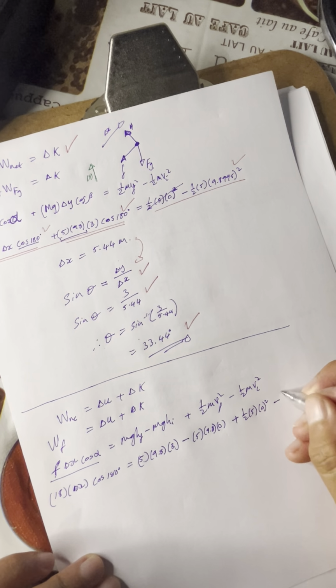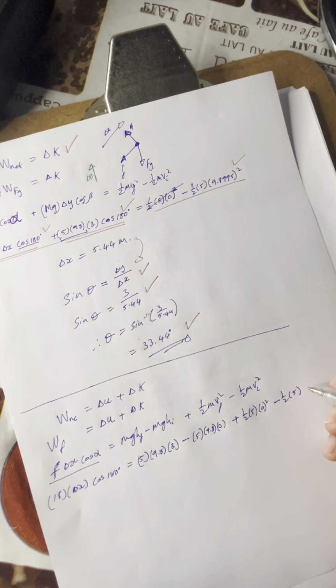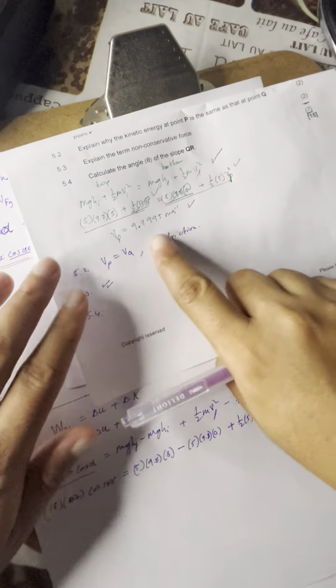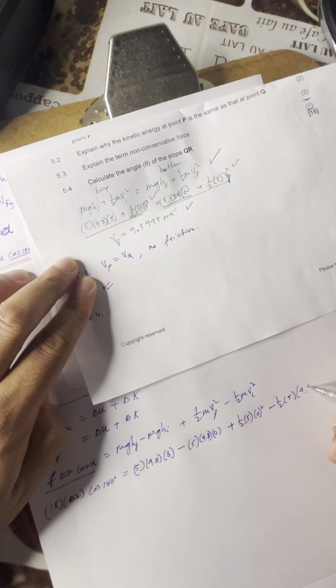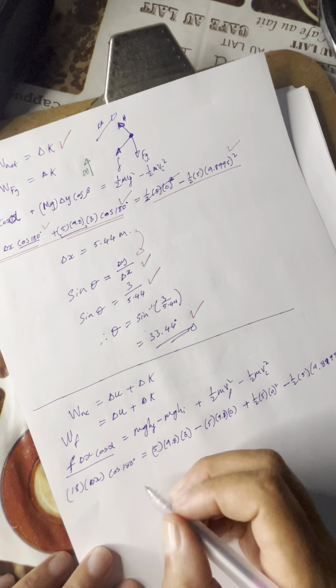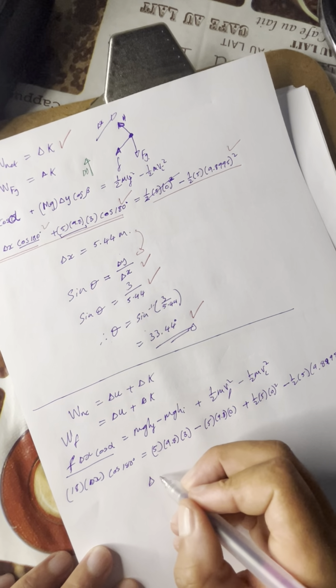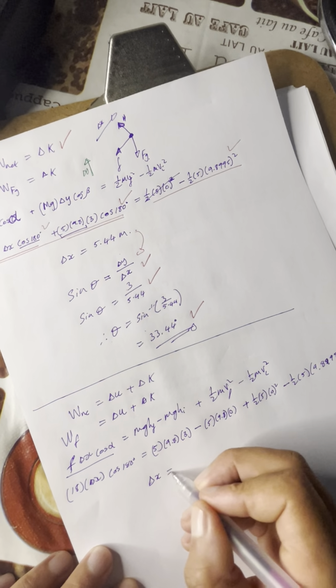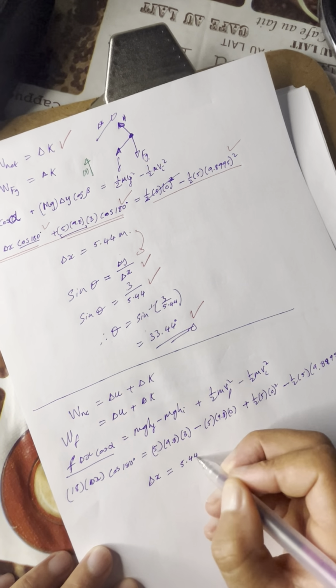Then we have minus 1 over 2, 5. The initial velocity will be the value we calculated in the previous question. And this is still the value again, 9.8995 squared. And then you solve this equation, you substitute all these numbers in the calculator correctly, you'll still get 5.44 meters.